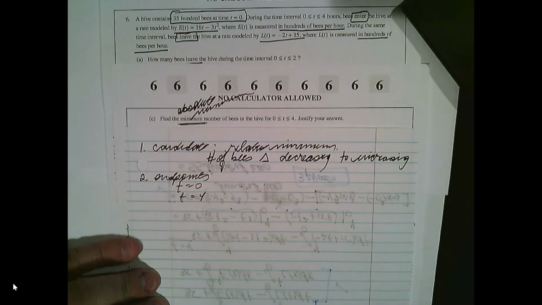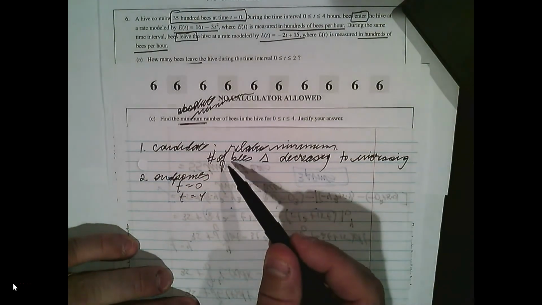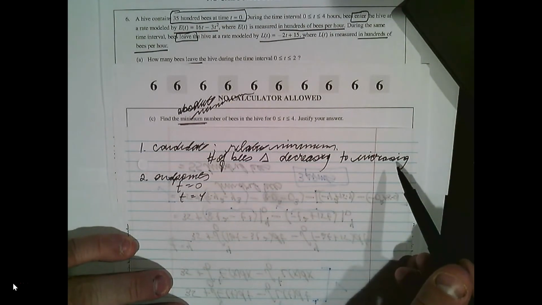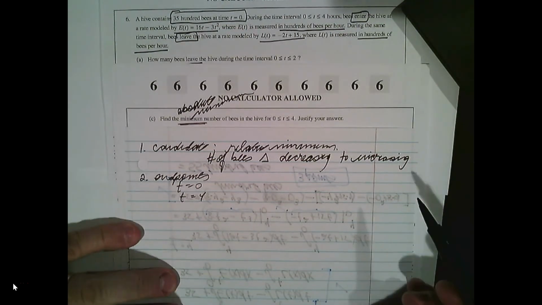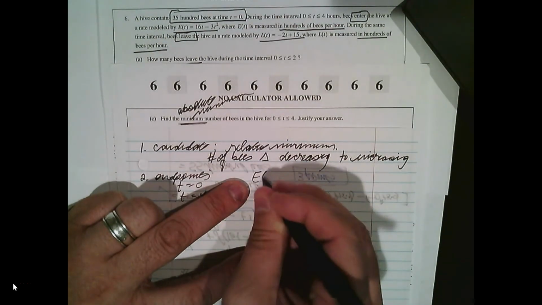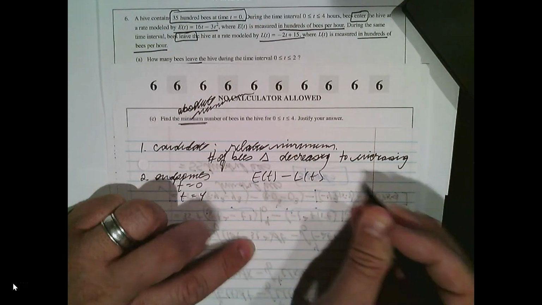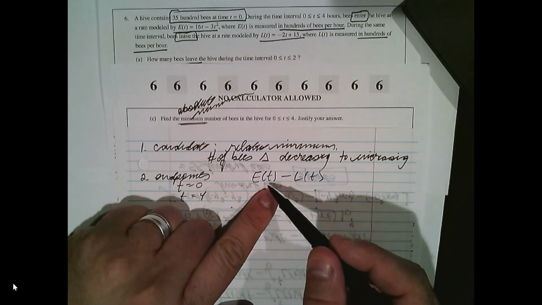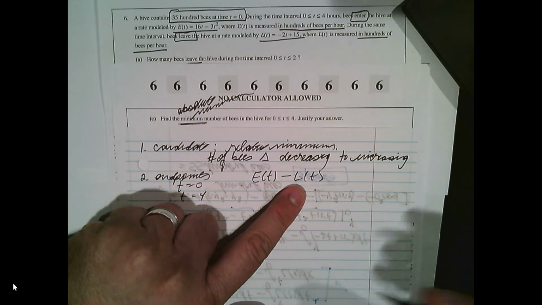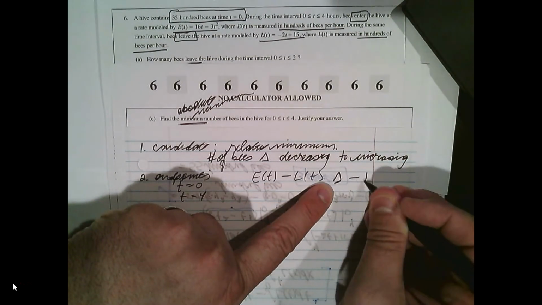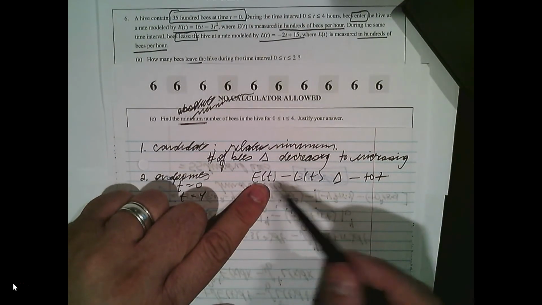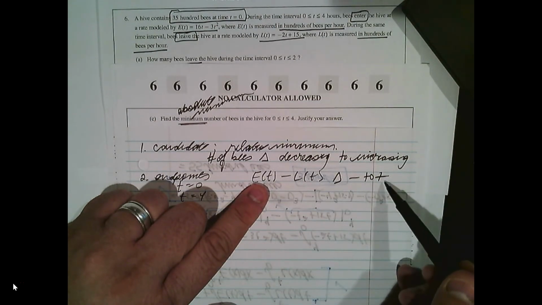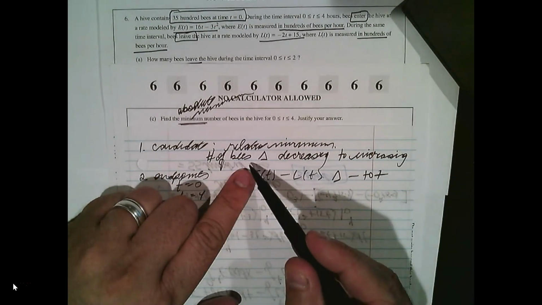Well, let's do it. To find where the number of bees changes from decreasing to increasing, what I'm going to do is I'm going to remember that E and L are our rate functions. So if I look at E(t) minus L(t), the rate that they're entering minus the rate that they're leaving, I want to see where this changes from negative to positive. Because where the difference in these rates changes from negative to positive, that'll mean that the number of bees changes from decreasing to increasing.